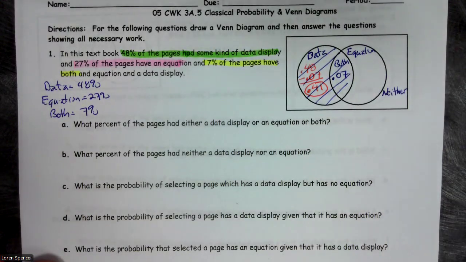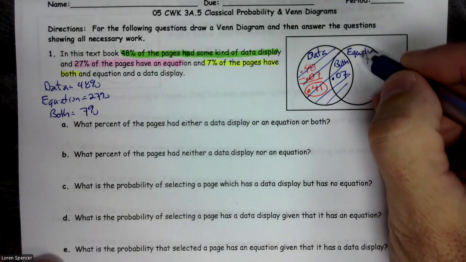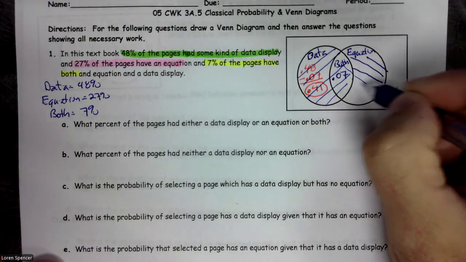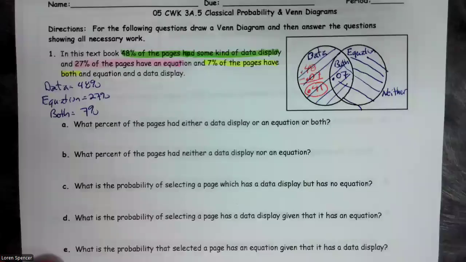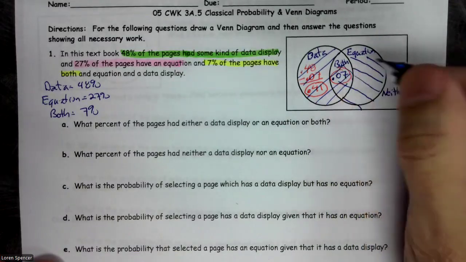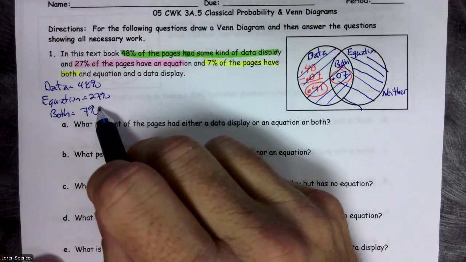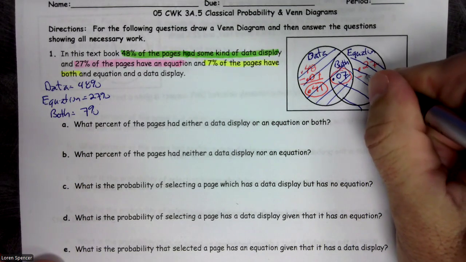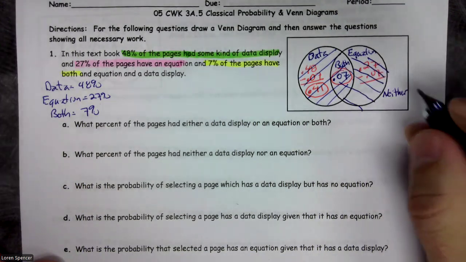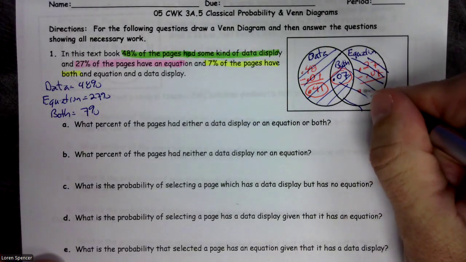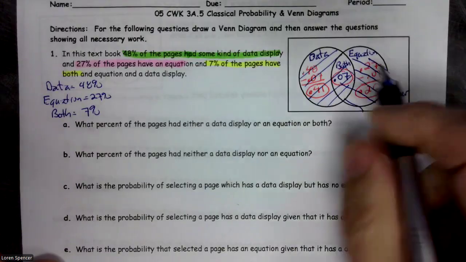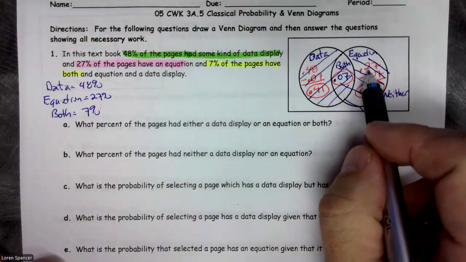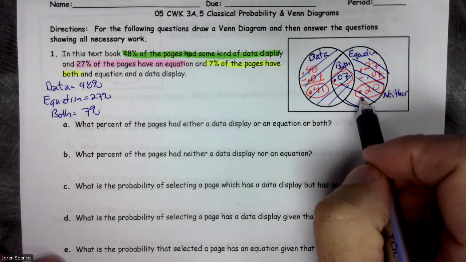Then we have the equation side of things, and we have to do the same type of thing. With the equation side, once again, we have that both, and that both is 0.07. So with my data side, my equation side, it's going to be 0.27 minus the 0.07. And when we get to that, that gives me 0.20. So while equation is 27%, that's still true. The equation only is 0.27 minus 0.07, which is 0.2.